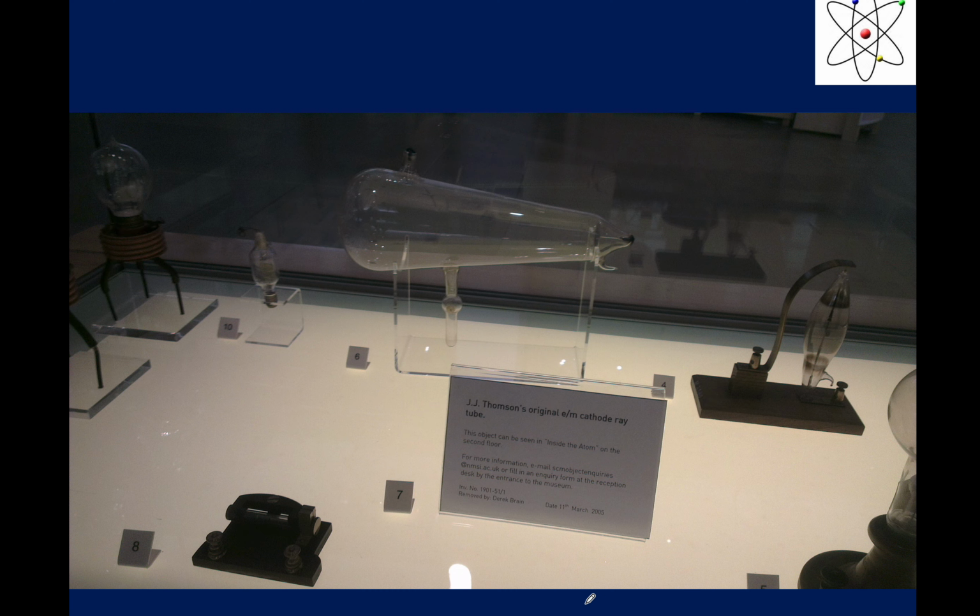If you ever get to see the Science Museum in South Kensington in London, this is J.J. Thomson's original cathode ray tube that he did a number of experiments with. So he has a number of claims to fame. Before we get into what his claims to fame are, these are his experiments.